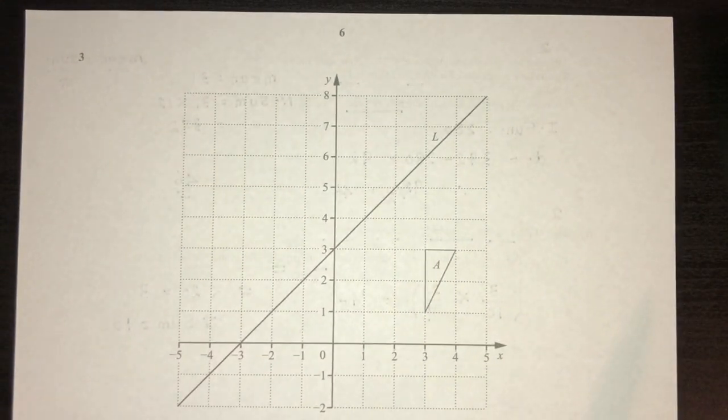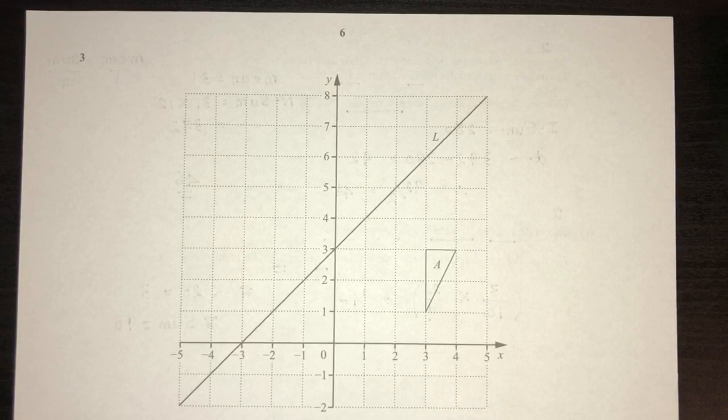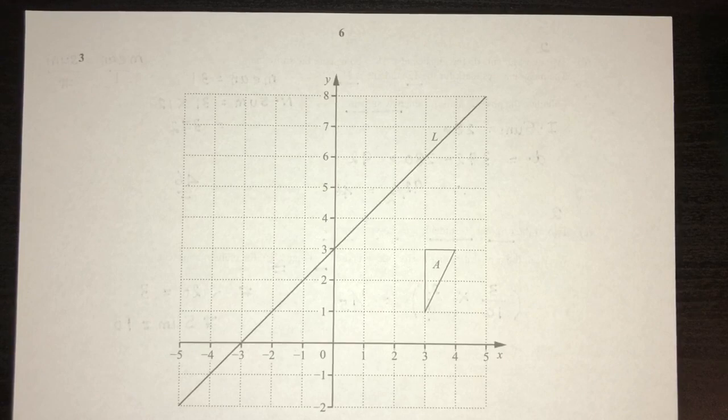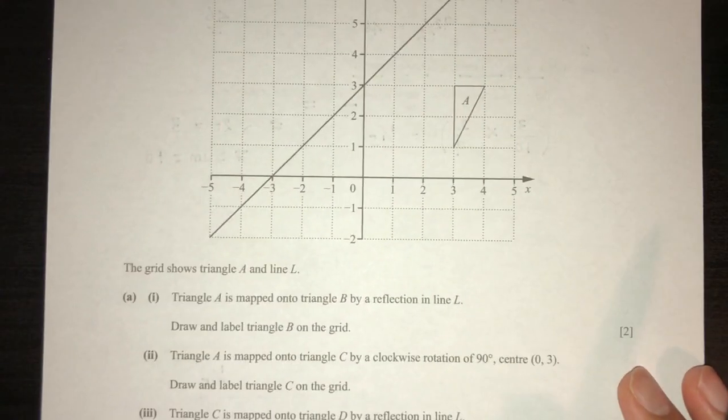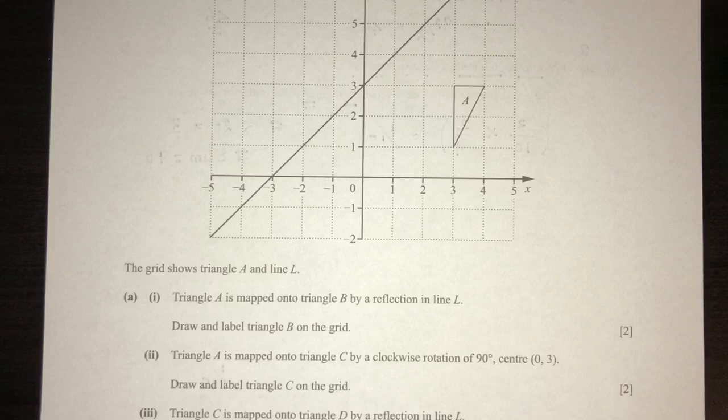Let's move on to question number 3. So here we have the grid that shows triangle A and the line L. So we have this graph given to you. Now, part 1, triangle A, let me read this to you. Triangle A is mapped onto triangle B by a reflection in the line L.